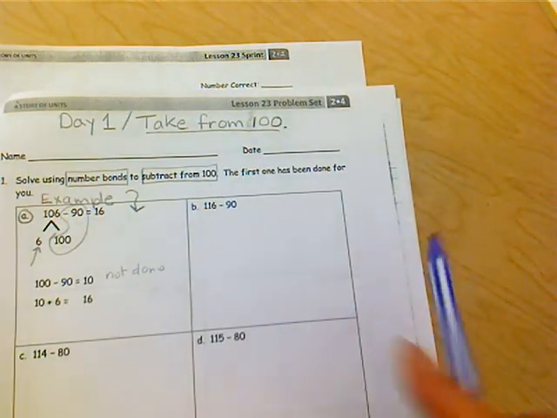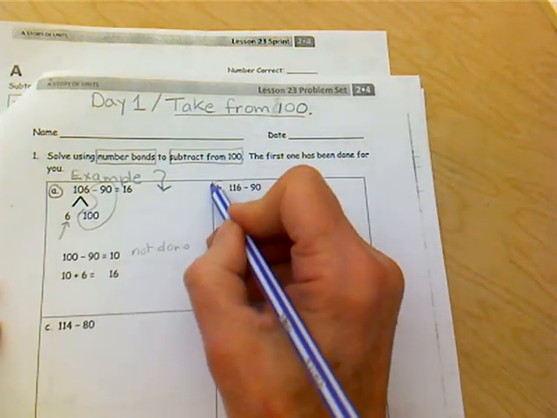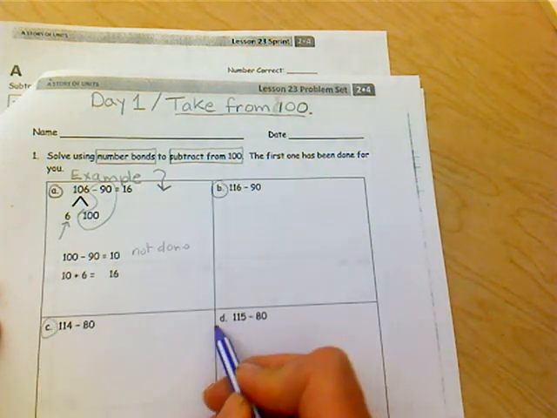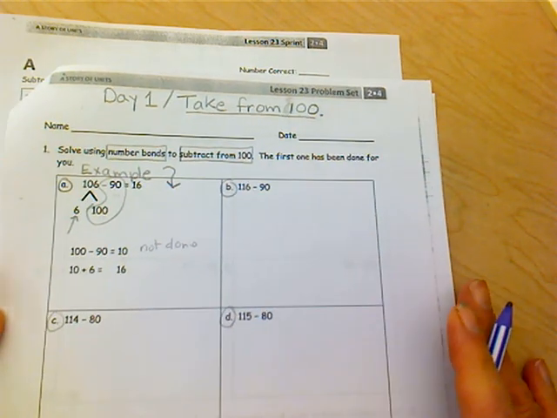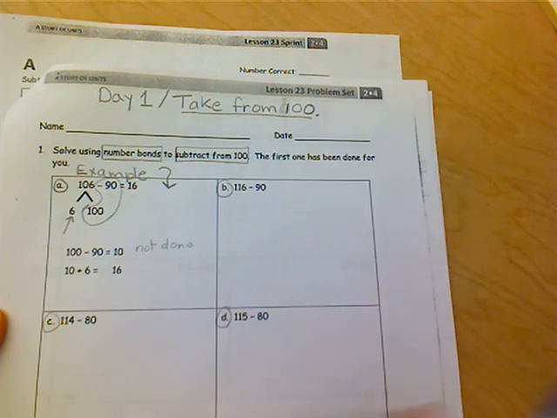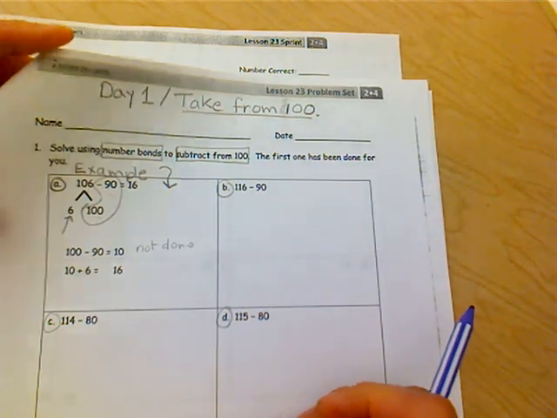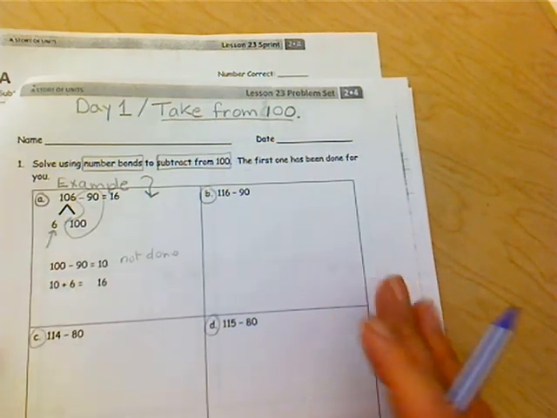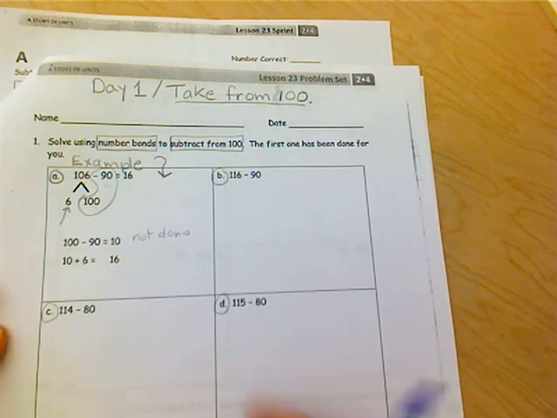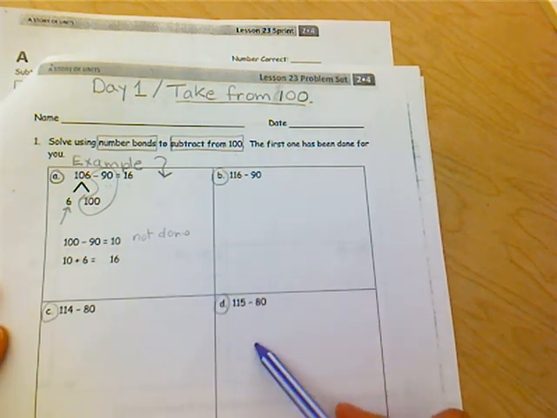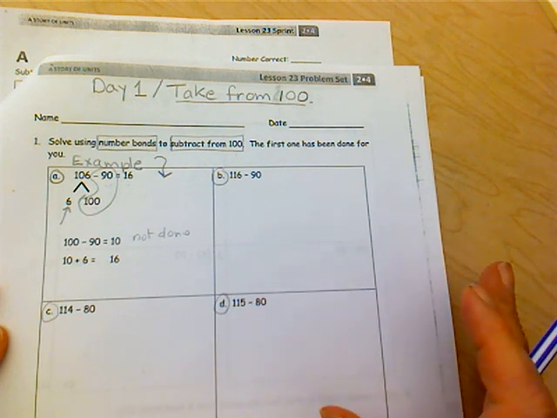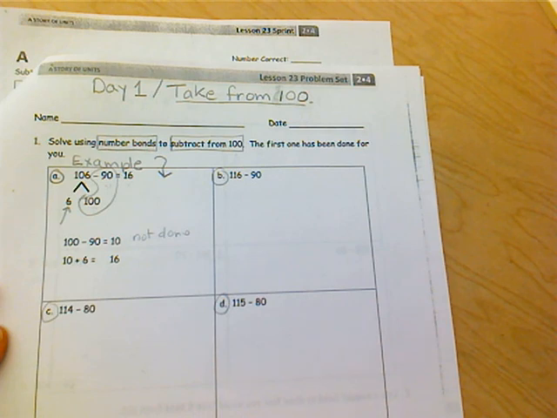All right, so it's going to be your job to do problem B, C, and D on your own after you've practiced with Mrs. Chen as well. Then you need to try the word problem. And then you can come back when you're finished and we will correct these problems together. And then the exit ticket you will need to send to your teacher.